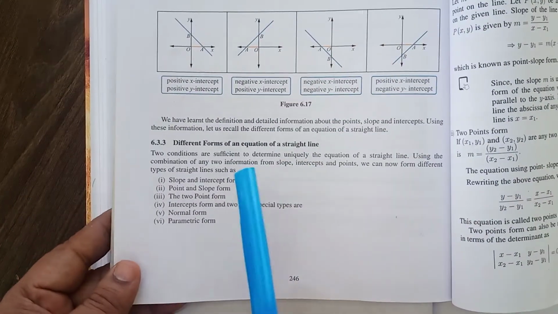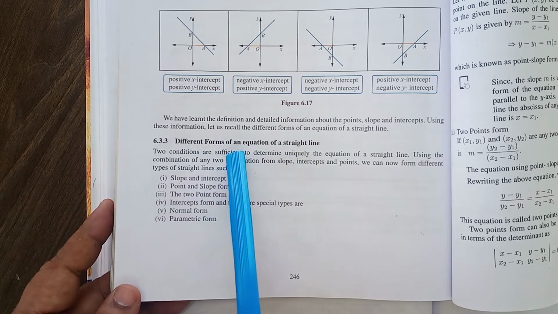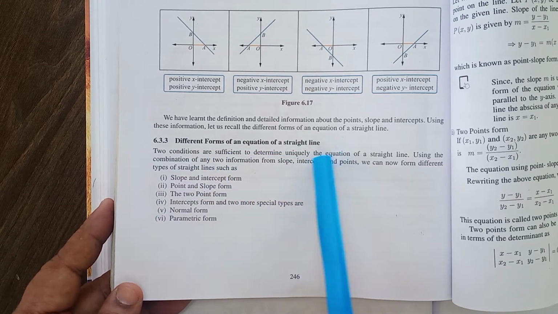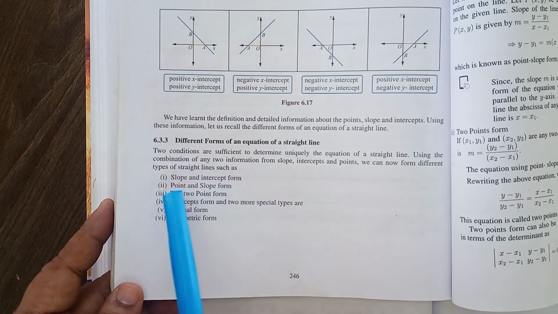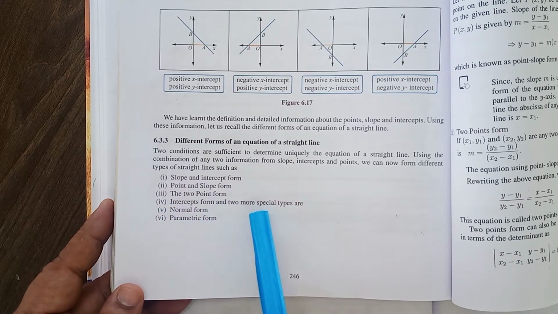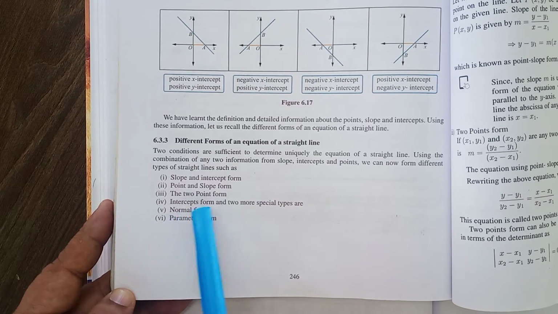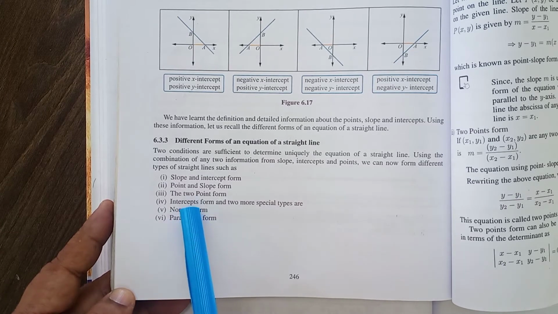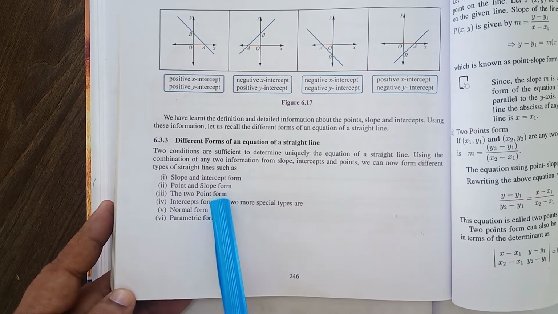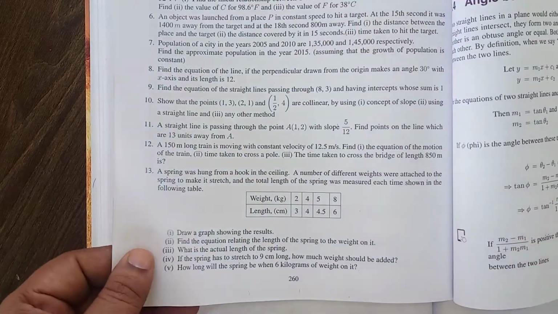Now, different forms of an equation of a straight line: slope and intercept form, point and slope form, two-point form, intercept form, and two more special types, normal form and, last one, parametric form. These two are different. You have already learned the first four in 10th standard. You must be knowing the formulae.